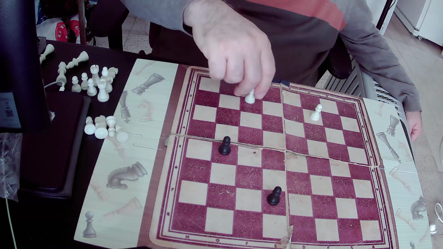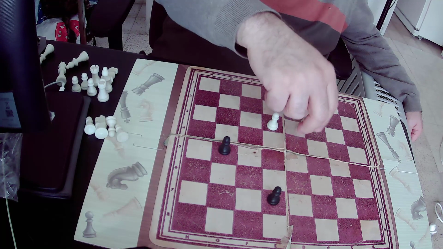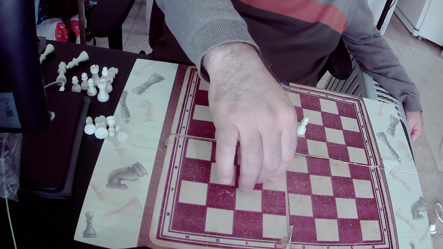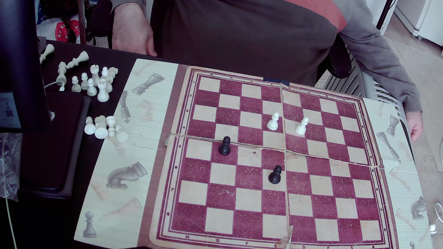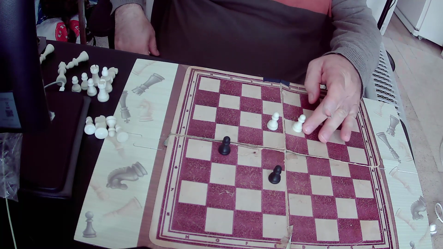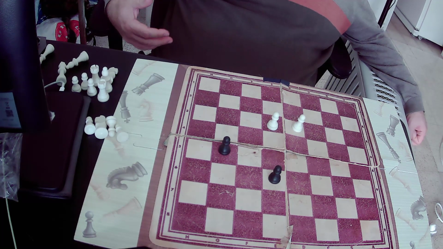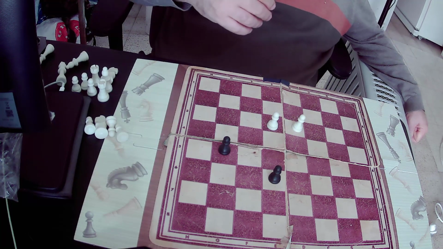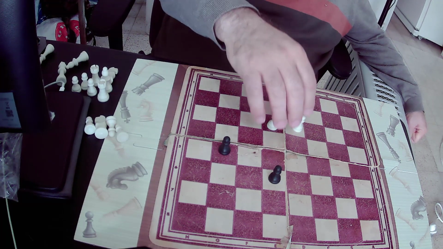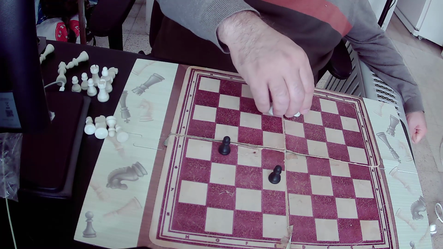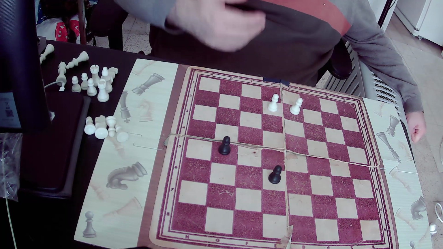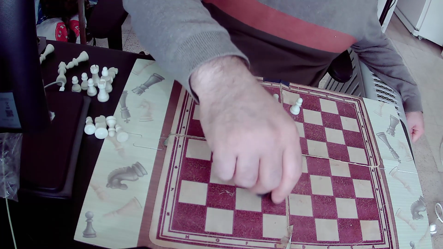But in this position, the white and also the black pawns can move only 1 square, because the rule of 2 squares is only if the white pawns are on the second row and the black pawns on the 7th row.